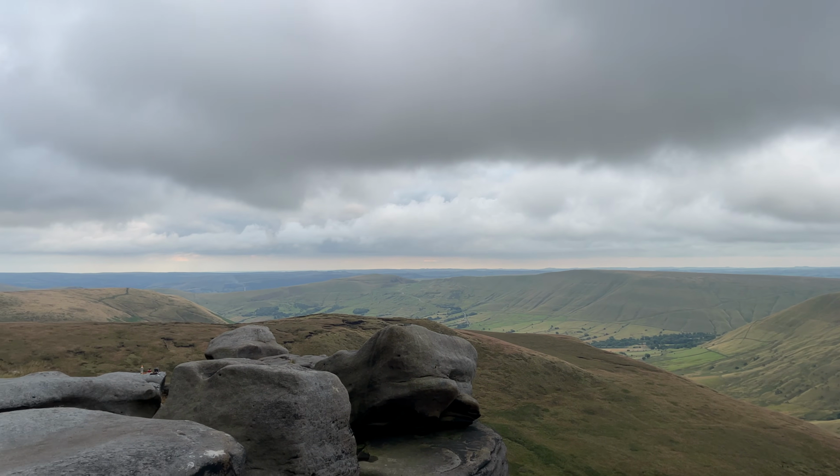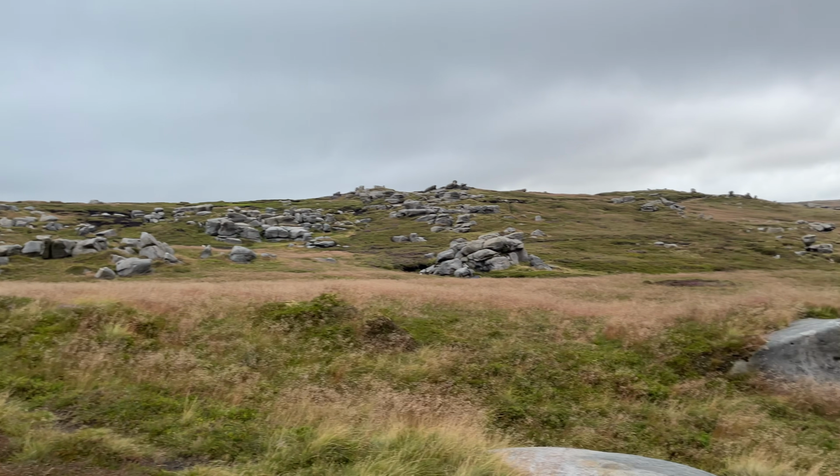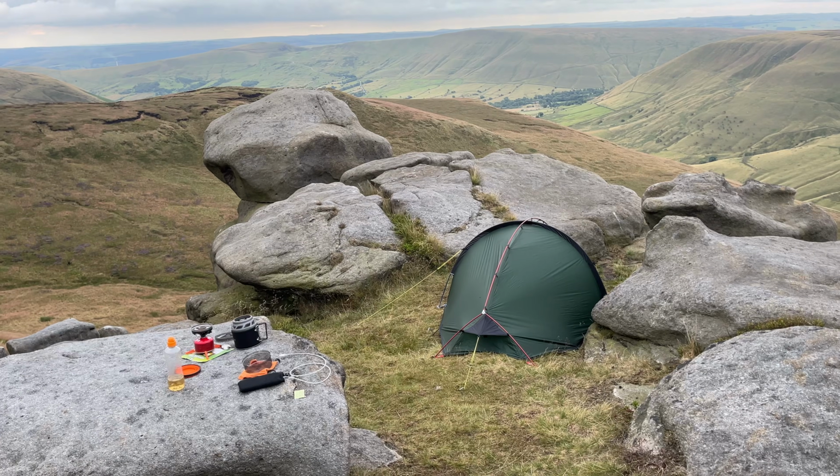That's about it for the sunset. Not really seeing the sun all day. There's a few other campers knocking around. I'm not complaining though. Got this little spot all to myself.